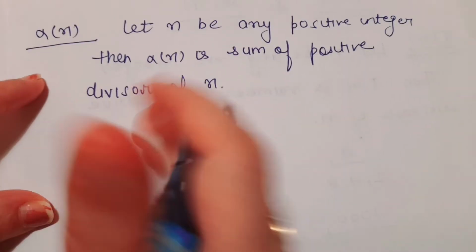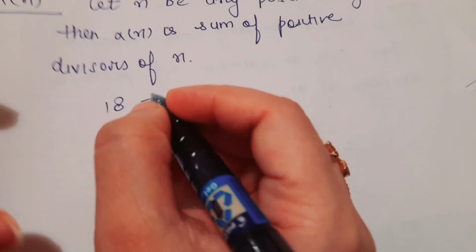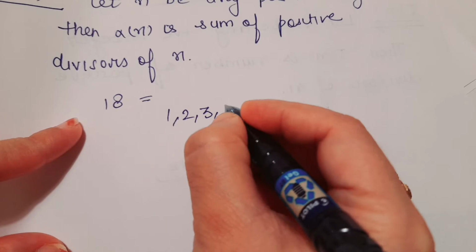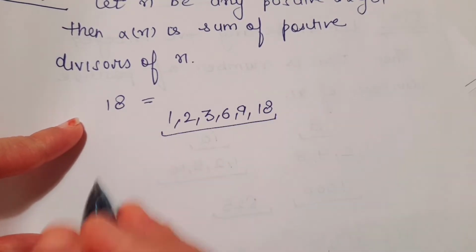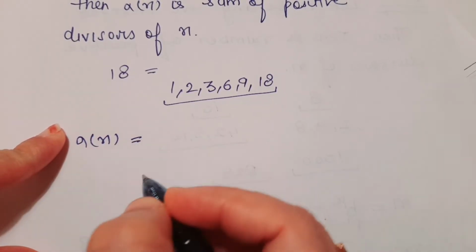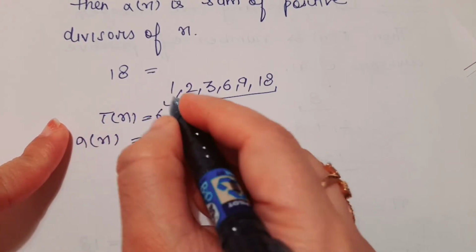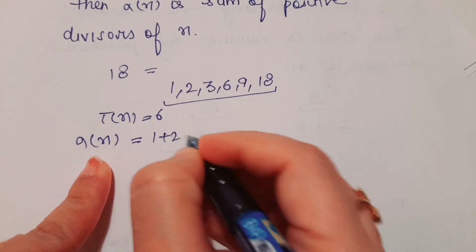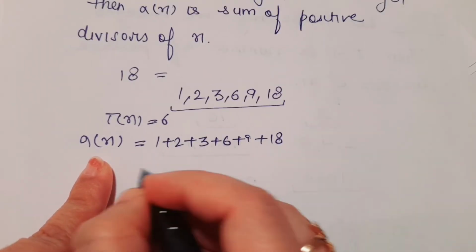Like we had 18. The divisors of 18 were 1, 2, 3, 6, 9 and 18. So tau of n is 6, and sigma of n is equal to 1 plus 2 plus 3 plus 6 plus 9 plus 18.